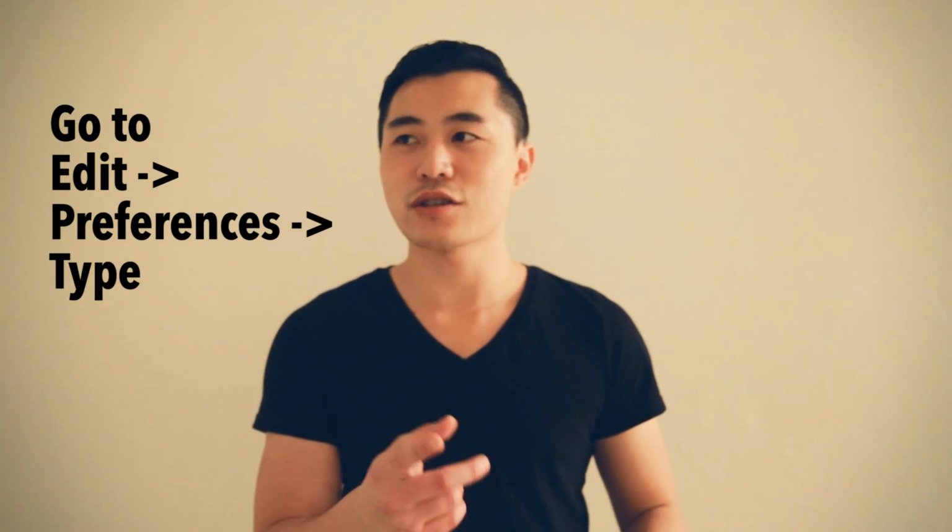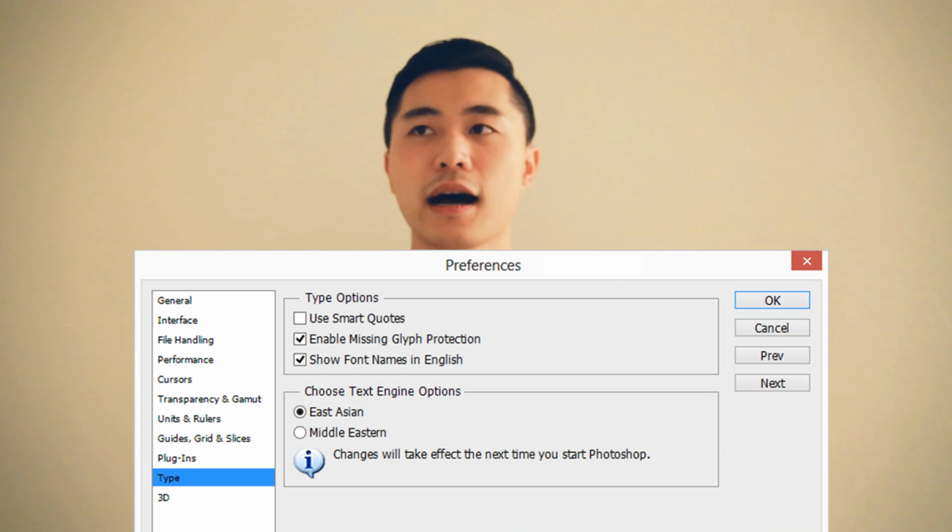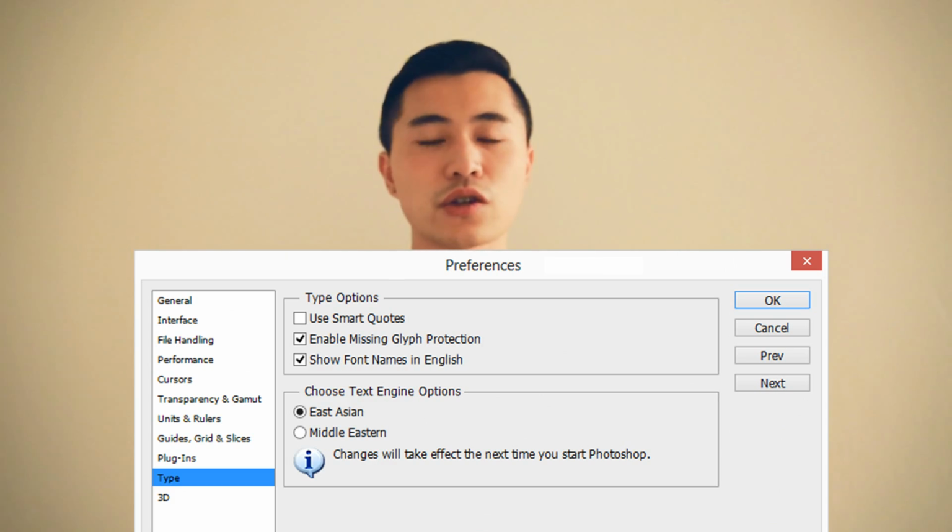Basically, what you need to do is go to Preferences, then go to Type, and then change it from East Asia to Middle East. Because apparently the difference is, I think, that the punctuation, like the exclamations and periods, will appear in the beginning of the sentence versus the end of it, which is really weird. But I guess this is all semantics and technicalities. Basically, if you want to be able to edit that PSD file, you would do that.